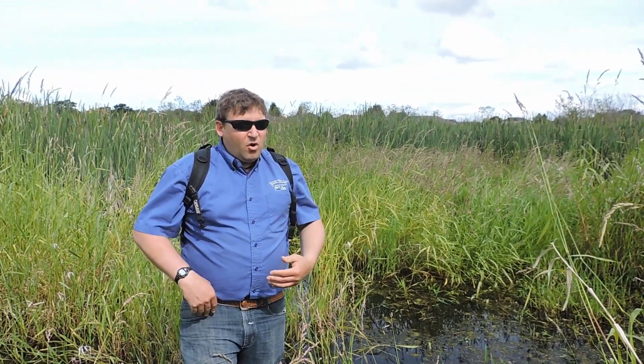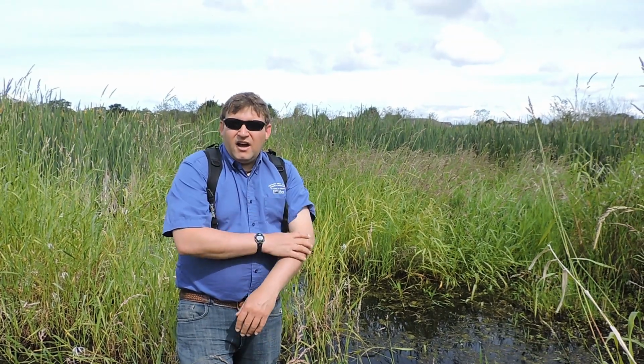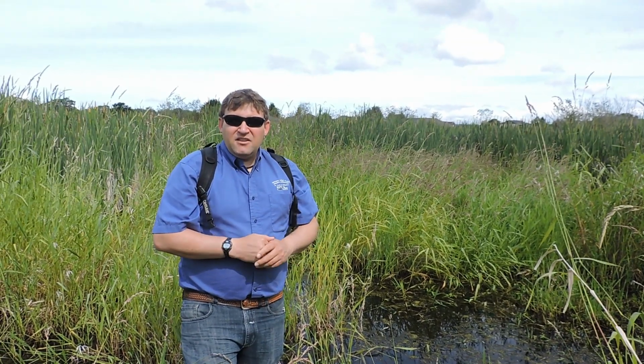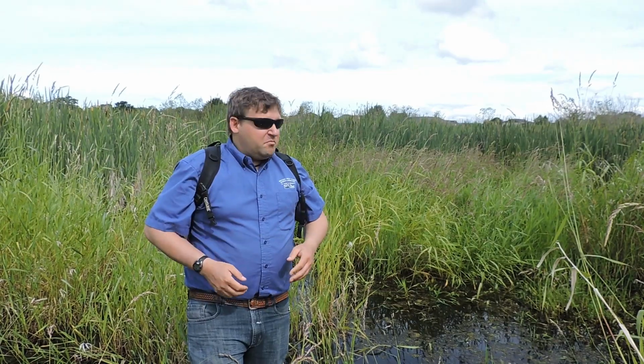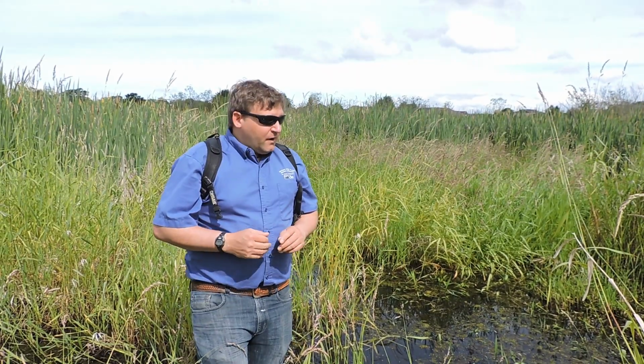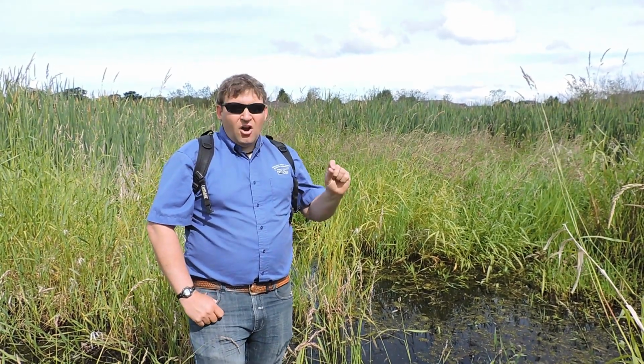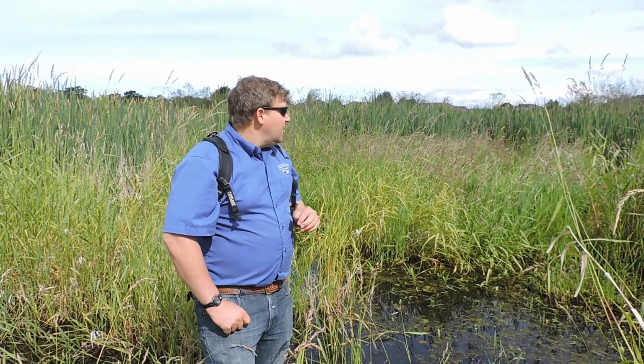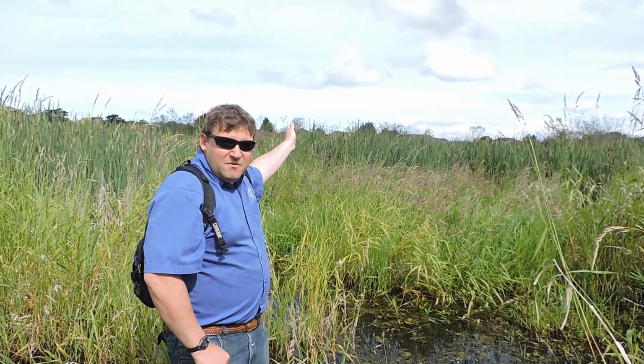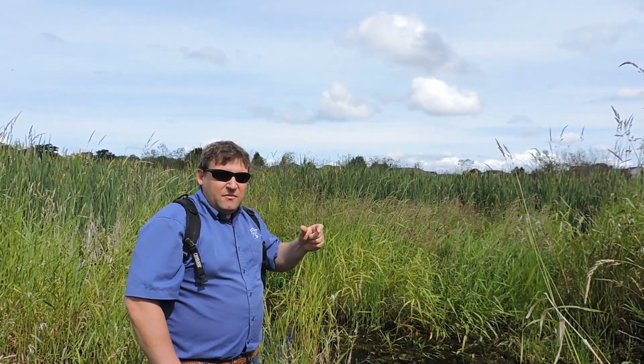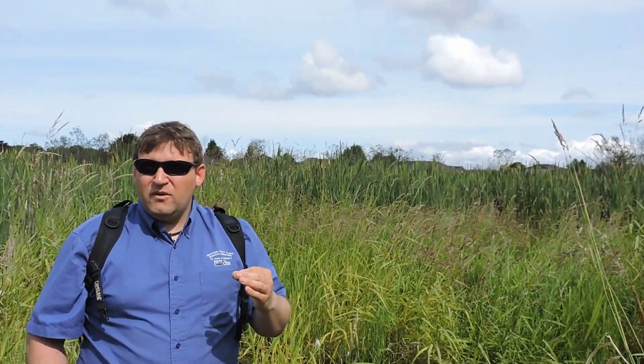So there can be morphological adaptations of plants that you may have seen before, like buttress tree trunks. We also have aerenchyma, and aerenchyma are air-filled pores. So the cattails behind me have aerenchyma in them. If you squeeze them, you'll feel those pores. You also have prop roots.